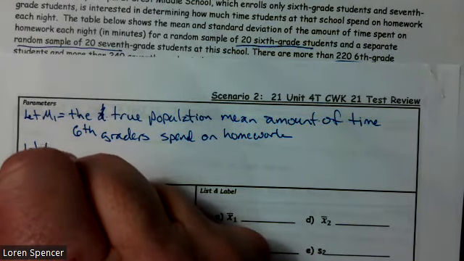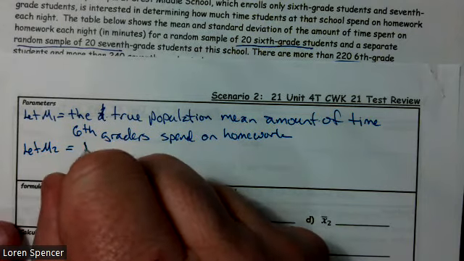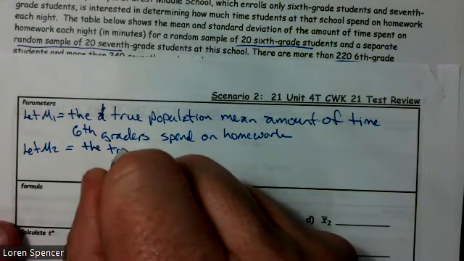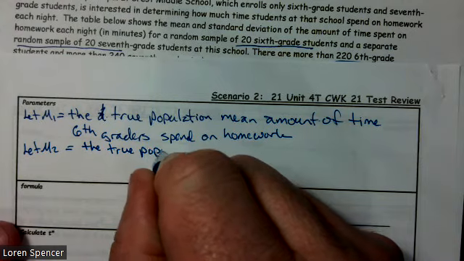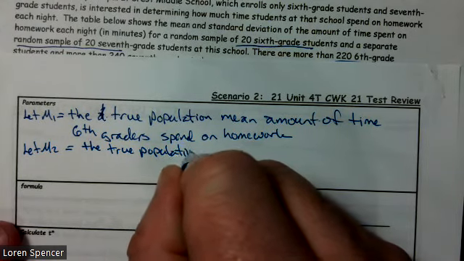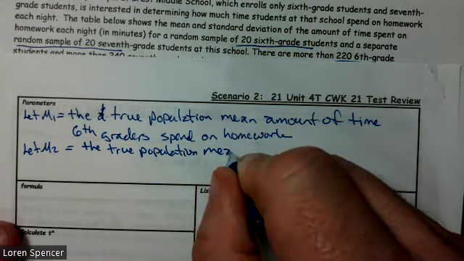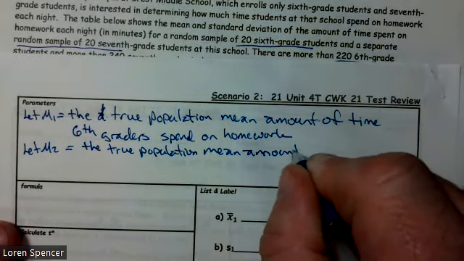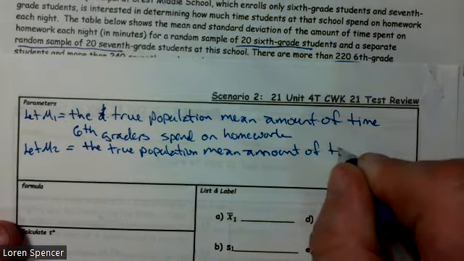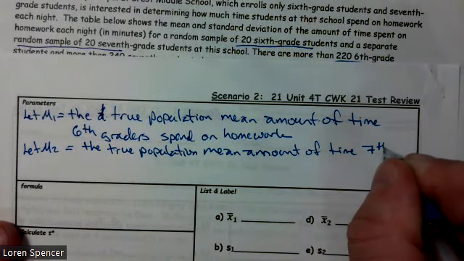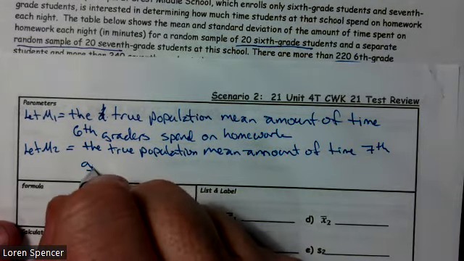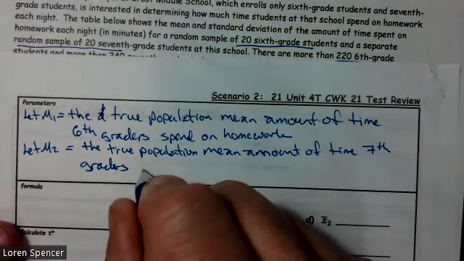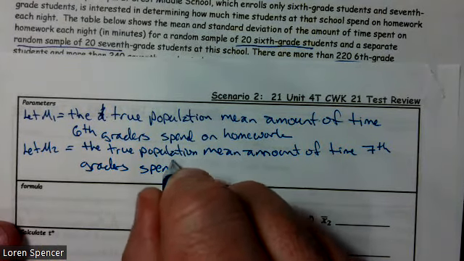Let mu2 equal the true population mean amount of time 7th graders spend on homework.